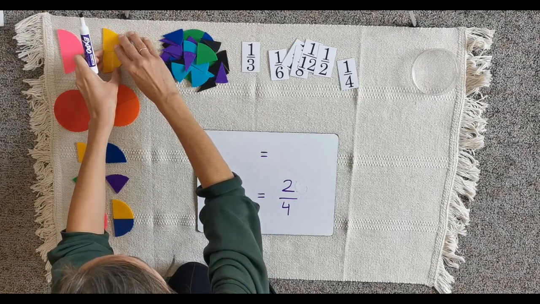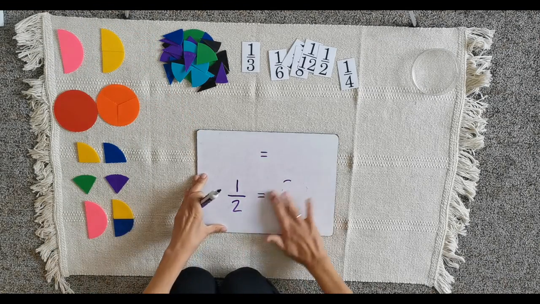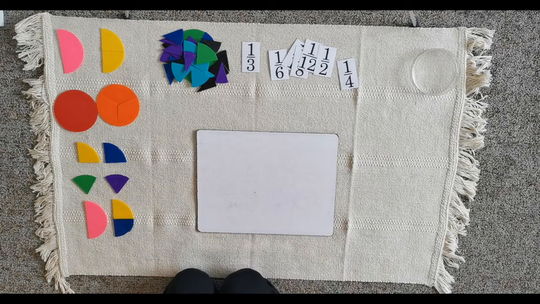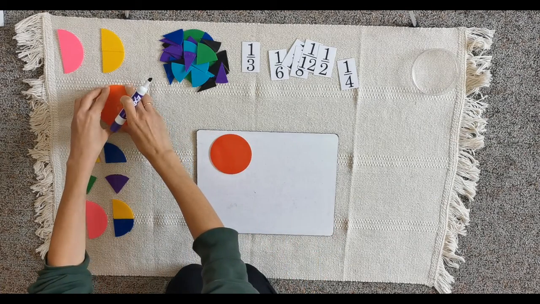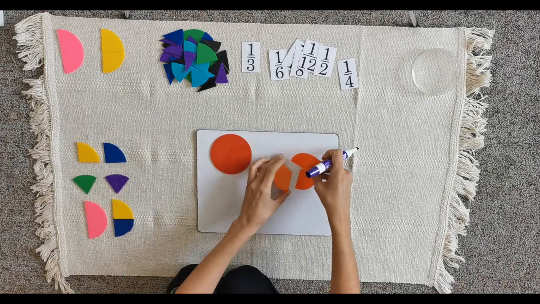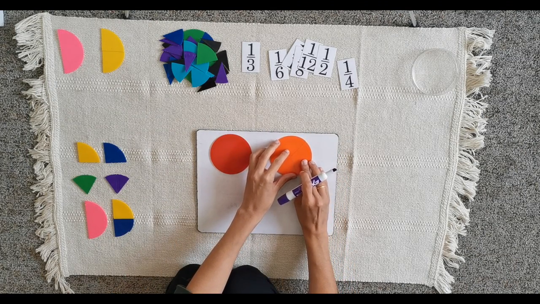I know I take time in the videos and that you probably are like, ¿cómo se dice? You want to start doing it by yourself, but keep watching so you don't miss anything. This activity is great. You're gonna learn a lot about fractions.